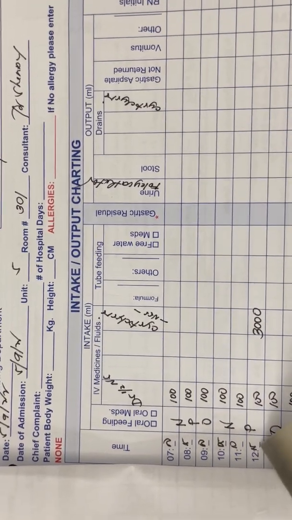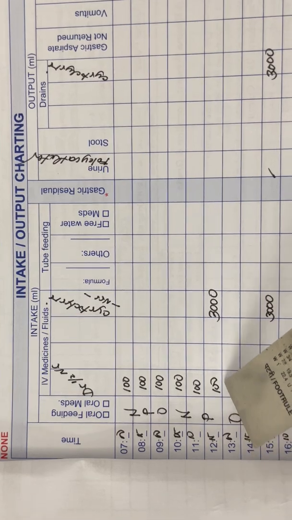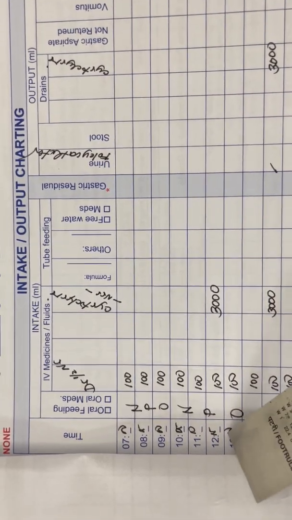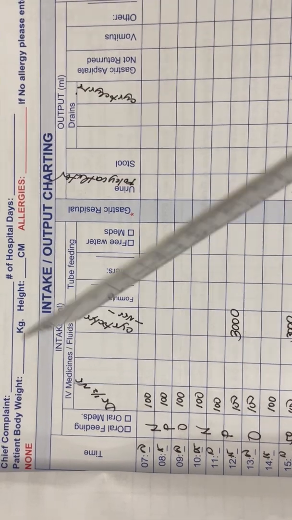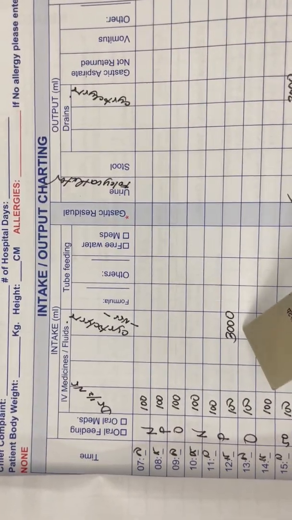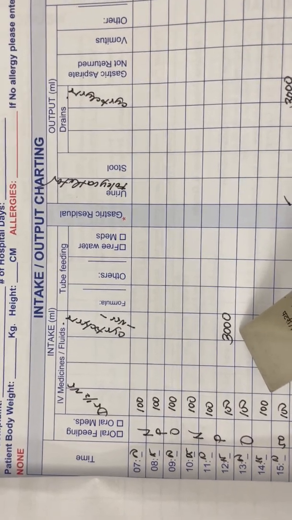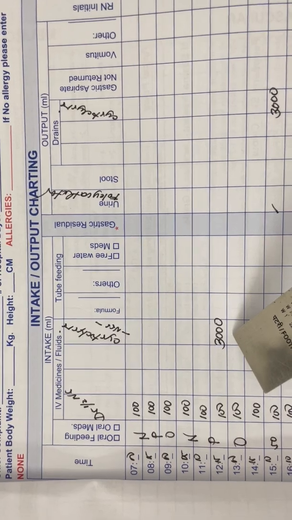So you pick up the patient at 12, and the patient returned to his room at 12:15. So you started the cystoclysis, which is the bag of normal saline. One bag, for example, is 3,000. It depends. There are some bags which are 2,500 and others are 2,000.